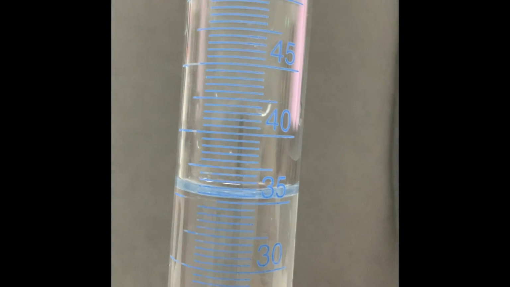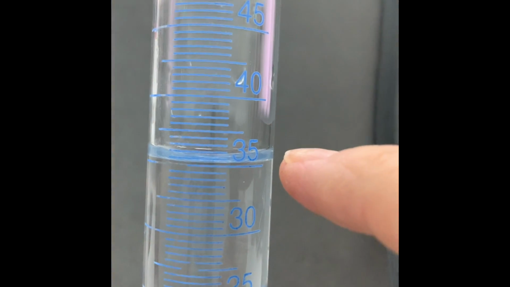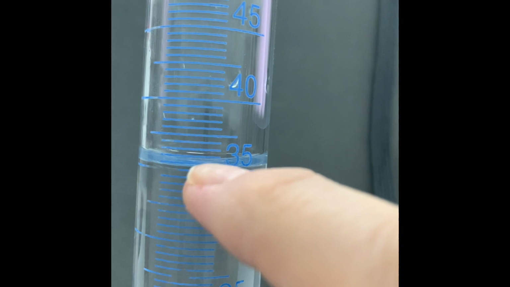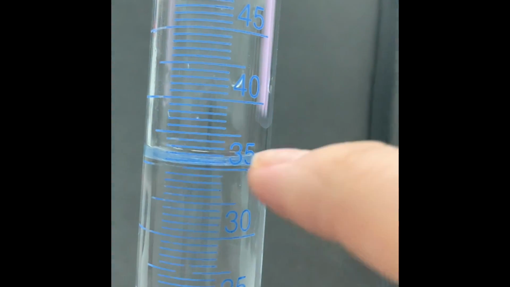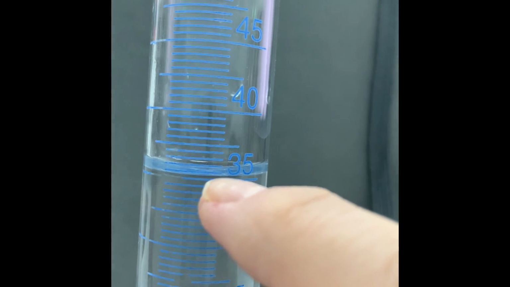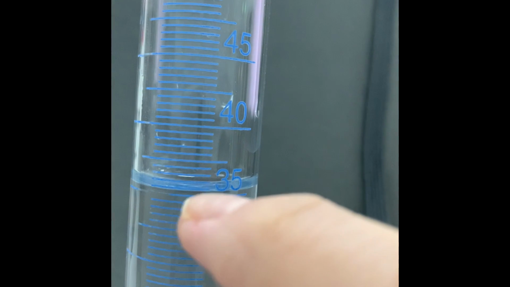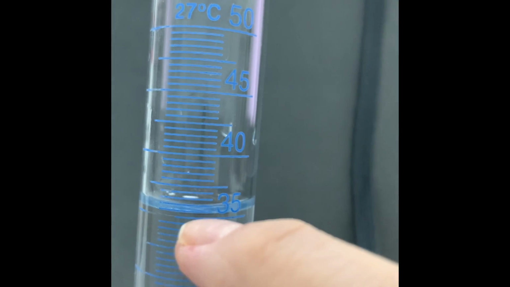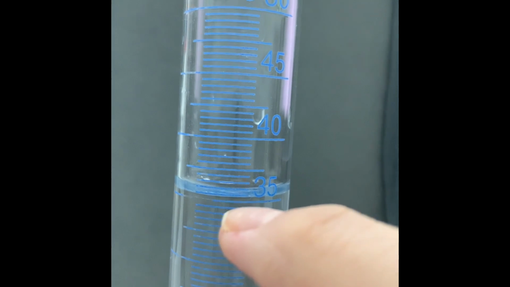It looks above, like I'm aiming for 35 ml, okay? It looks like it is above 35, but when you look at the bottom curve, this is the curve, the edges, and this is the bottom. It is actually on 35, and this is how I have an accurate and precise volume of any liquid.